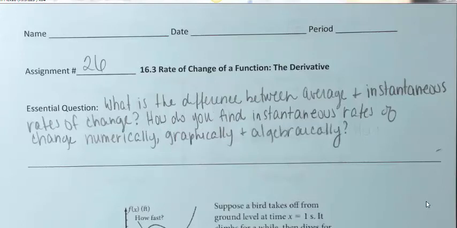Okay, today we're going to talk about rates of change. The rate of change of a function is actually called the derivative. That's actually the instantaneous rate of change, and we'll talk a little bit more about that.